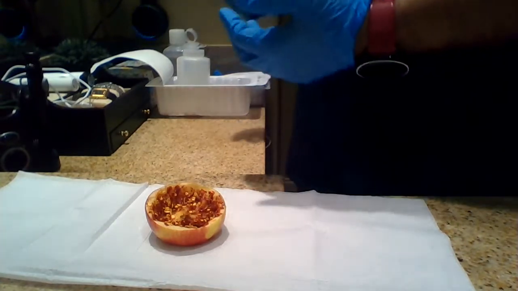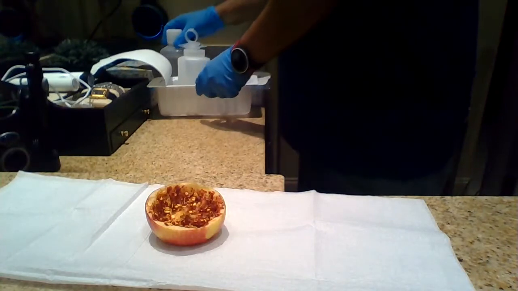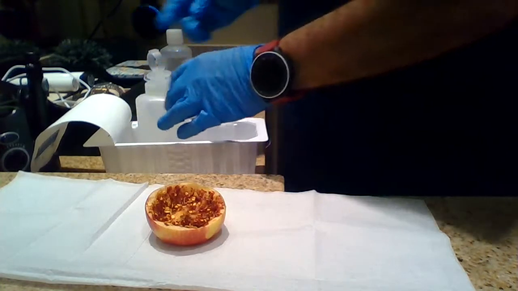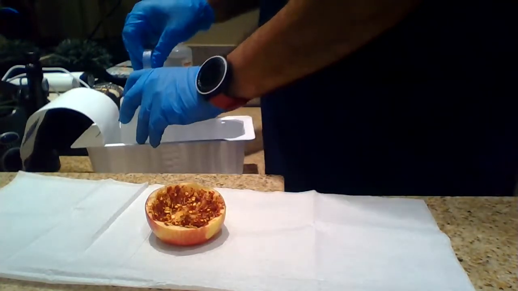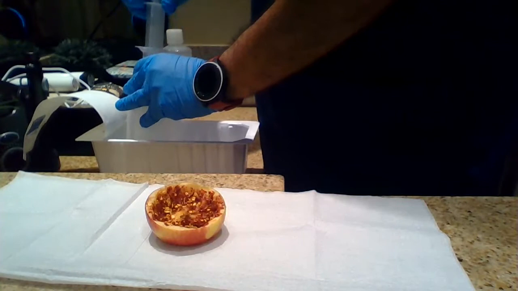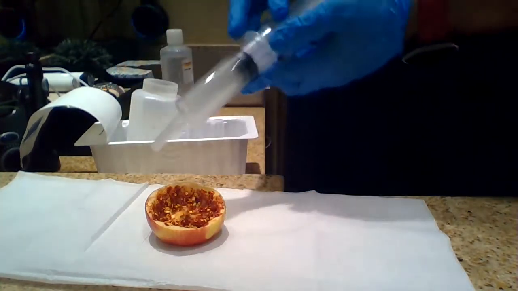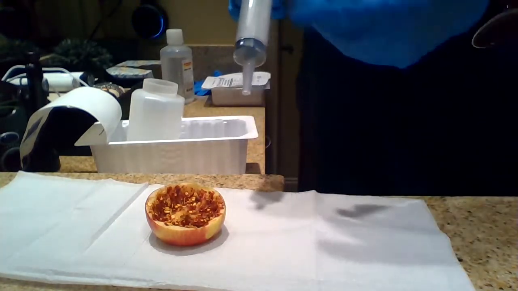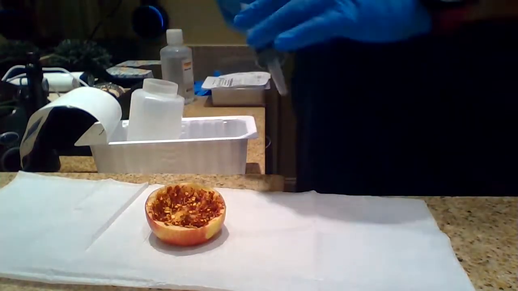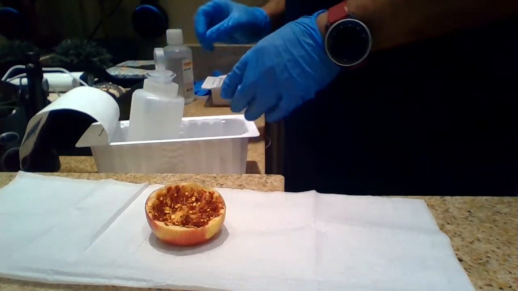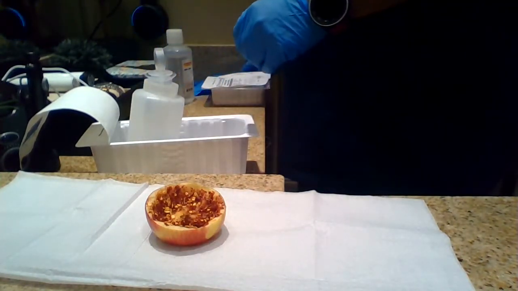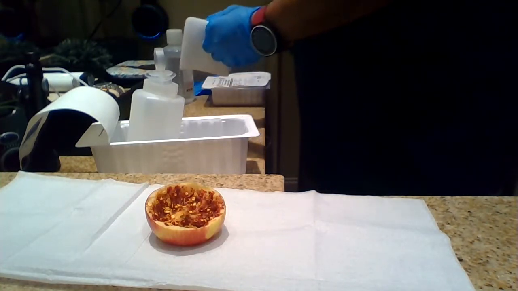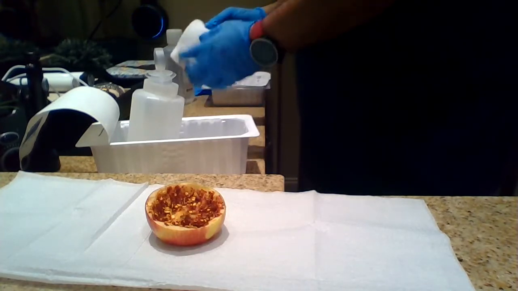So now we're getting set up to irrigate the wound. To irrigate the wound, obviously we have our fluids in here. We're going to simulate that we have our fluids. When you irrigate, you only irrigate in one direction, and you irrigate until the solution runs clear. Once it's running clear, and when we're irrigating, we have to remove any extra debris.